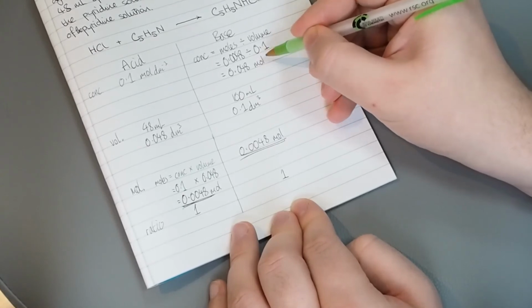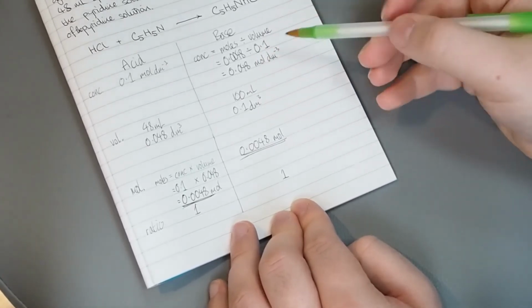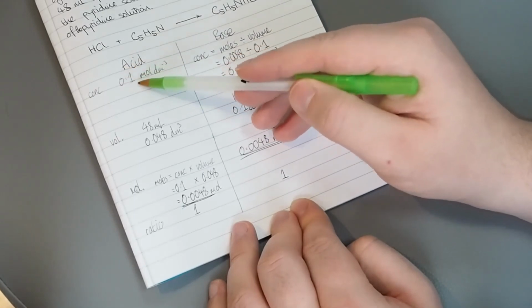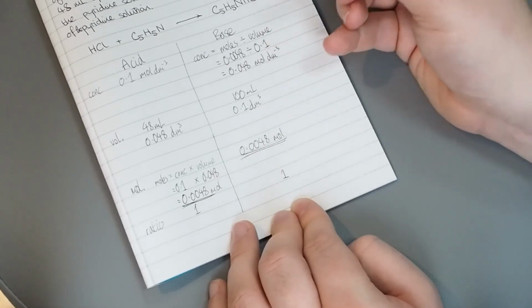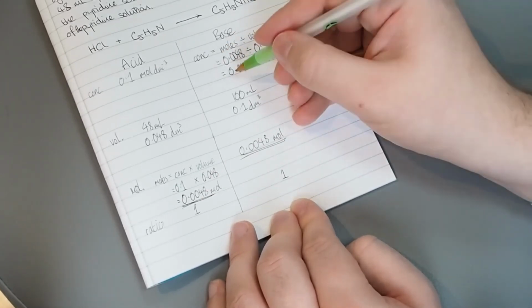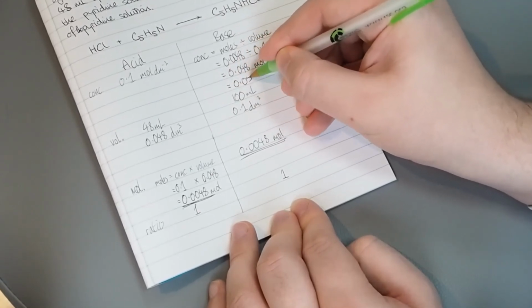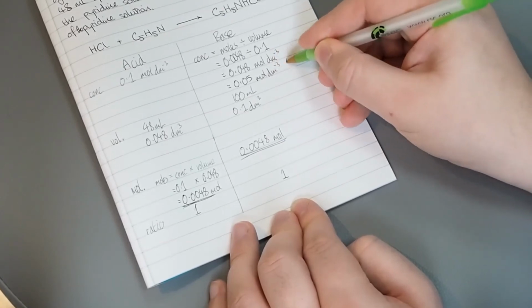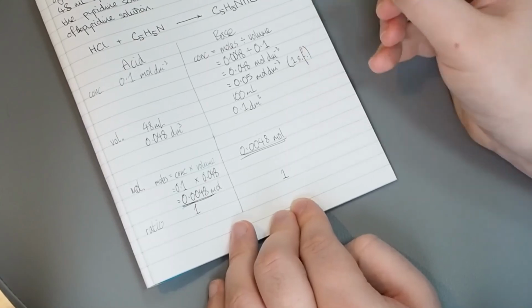Moles decimeter to the minus 3. But if we look closely at this, it's actually too many significant figures. We've only got our volume here to one significant figure, so I'm much more confident saying that this is actually going to be equal to 0.05 moles decimeter to the minus 3, and then you can put to one significant figure.